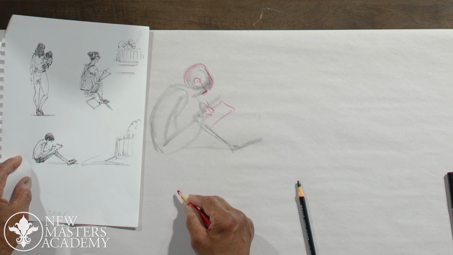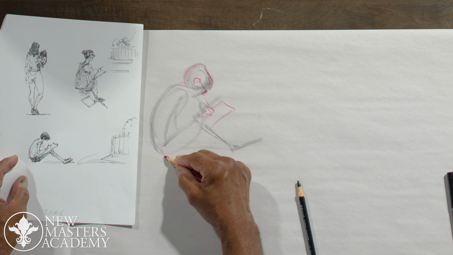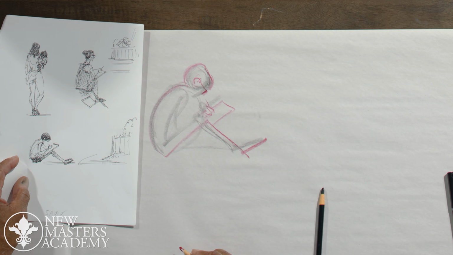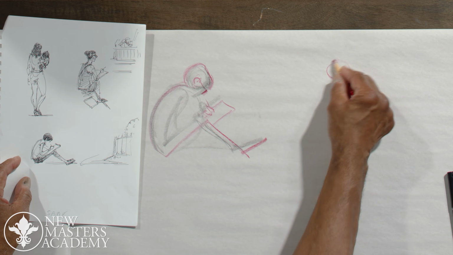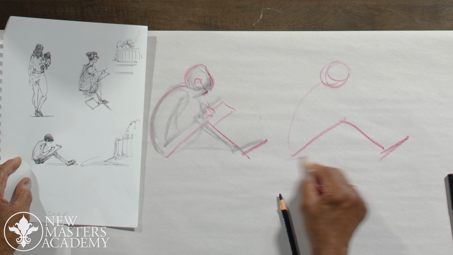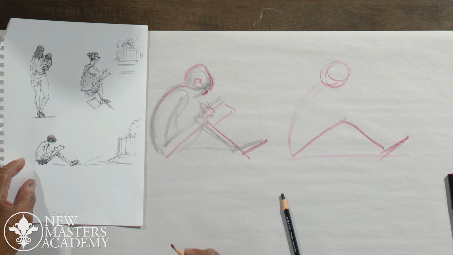The body type, you know, her body type was important, but that's the pose. Basically that says it, as far as this pose is concerned.